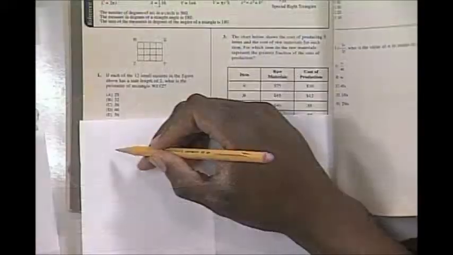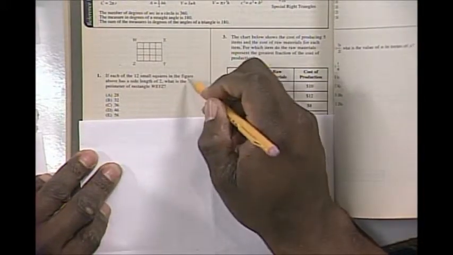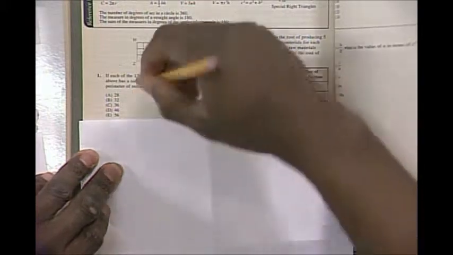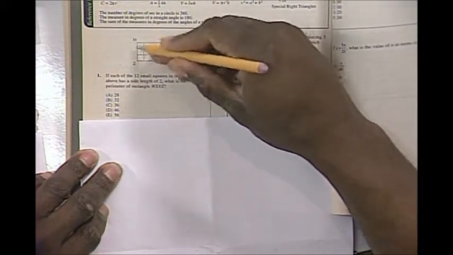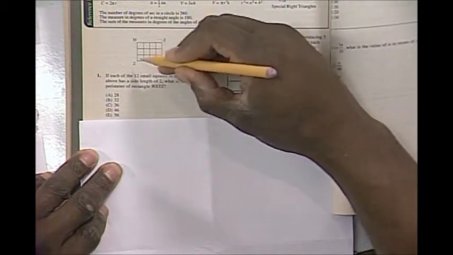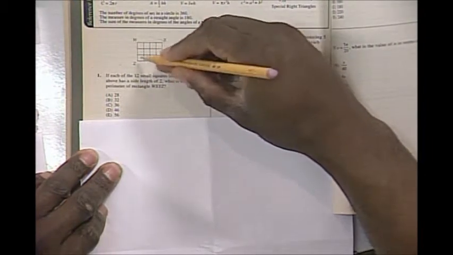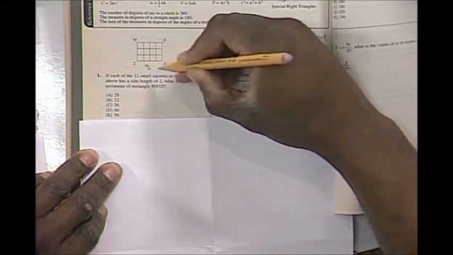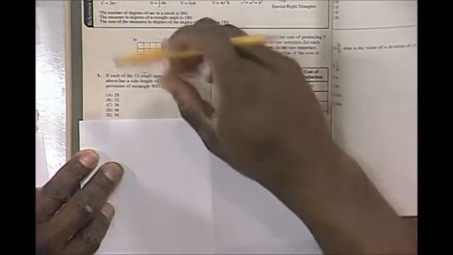It says, if each of the 12 squares above has a side of 2. Perimeter, by the way, is the distance all the way around. So if this is 2, that's 2, that's 2, that's 2, what's this length? It's 8. I'm sorry for writing in the book. Stop doing that. It's a bad example.